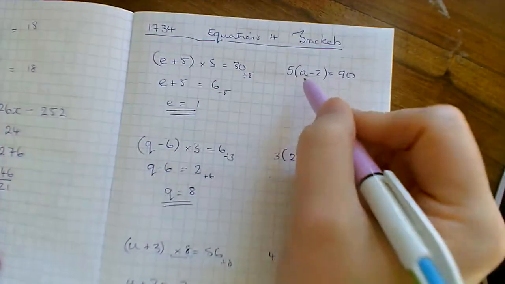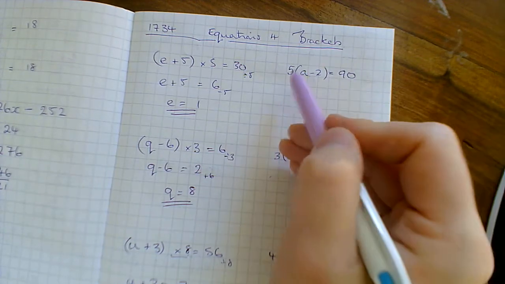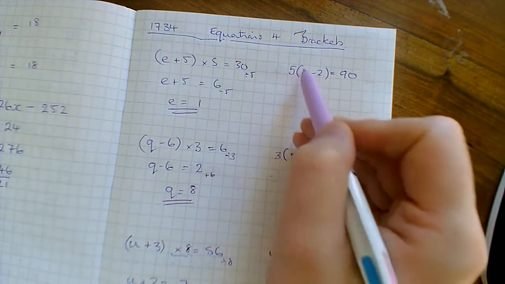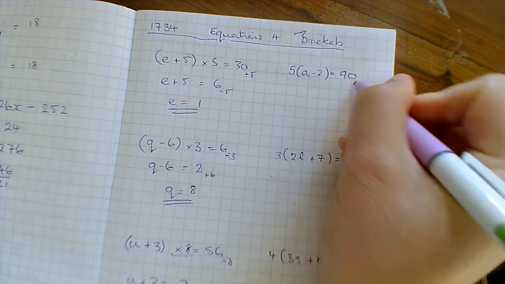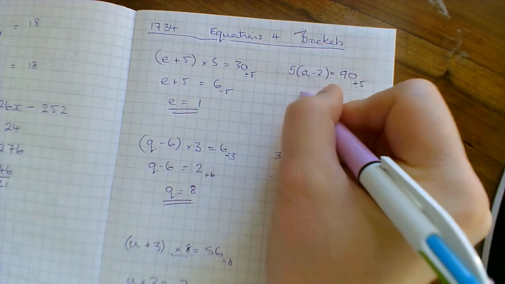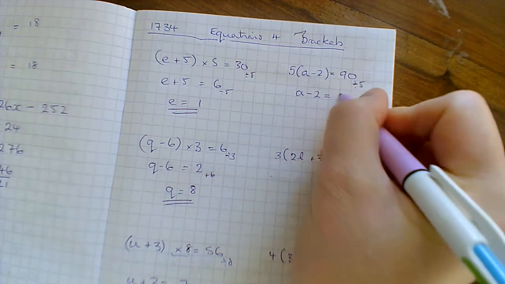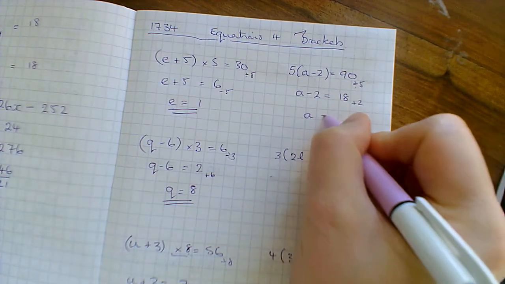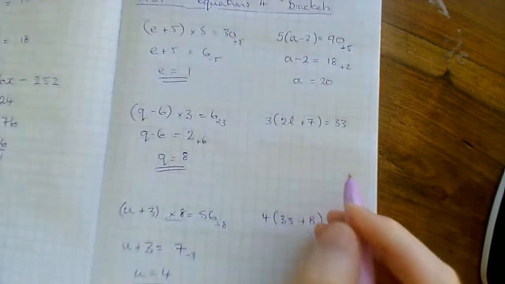The next one, so not brackets are normally written like this one, but you'd have to remember this is just 5 times everything inside there. So to undo this times by 5, you might as well just divide by 5, and that takes care of the 5. So you're left with 8 take away 2 equals 18, and then you can add the 2 instead of taking away 2, so you move it over, and you get 20 for your answer.